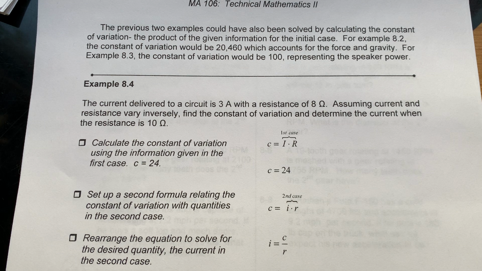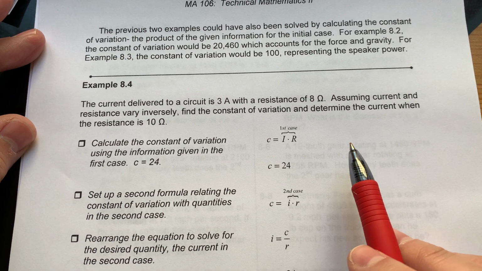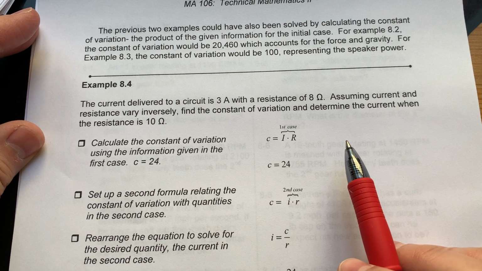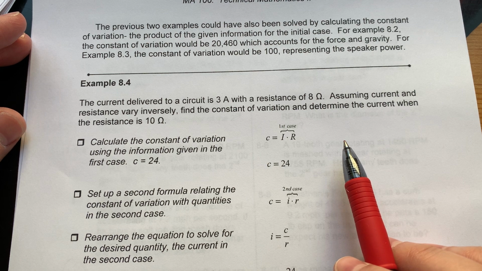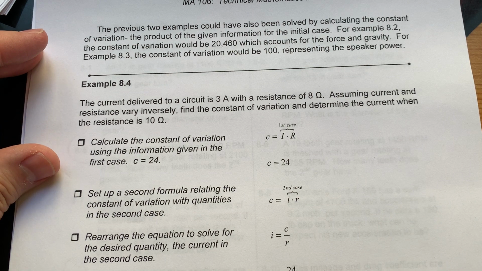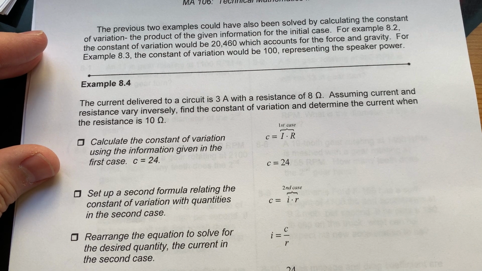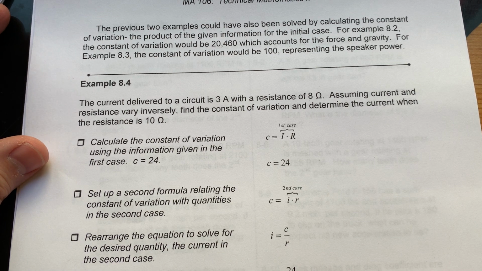So to find your constant, we said in the last video, the idea with this inverse variation is when you're multiplying the two values together, they're always multiplying to the same number, right? Let me talk through this via this example. So this is current, right? The current delivered to a circuit is 3 amps with a resistance of 8 ohms. Assuming the current and the resistance vary inversely, right? So they have this inverse relationship. Find the constant of variation and determine the current when the resistance is 10 ohms. Boy, I hope those are supposed to be amps and ohms and I don't sound like a nincompoop.